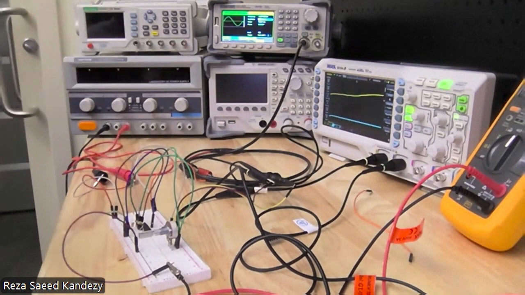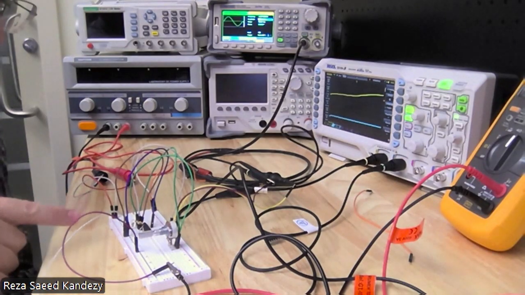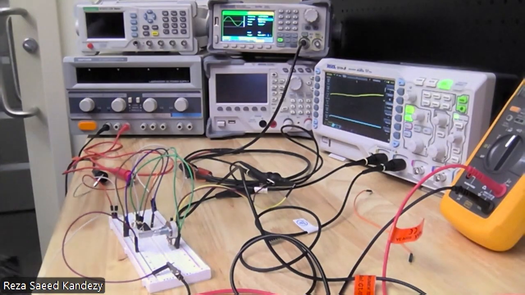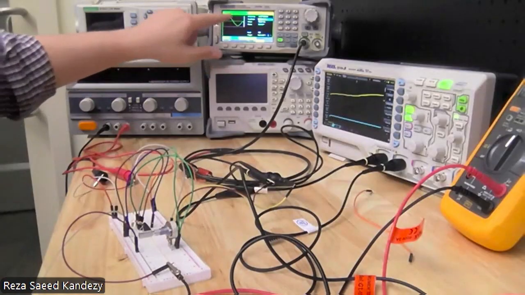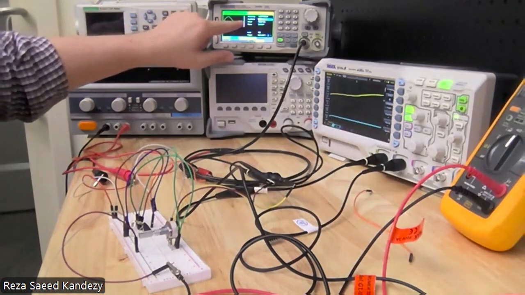Okay. Now, if you remember, we said that the op amp works when there is a fully positive voltage applied to the input. It's because of the transistor inside the op amp. Currently this sine wave has a half positive cycle and half negative cycle.